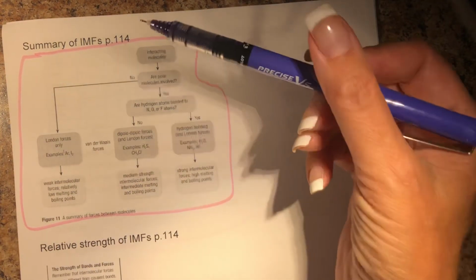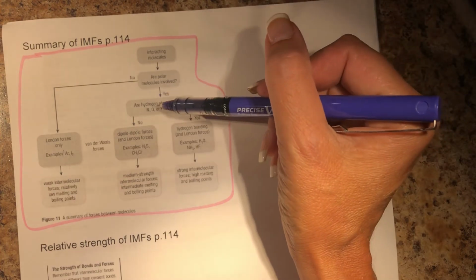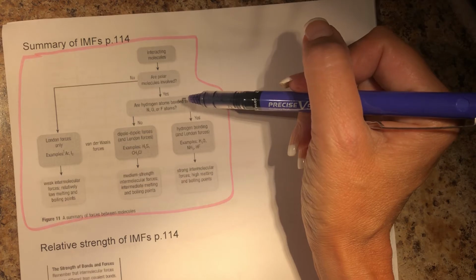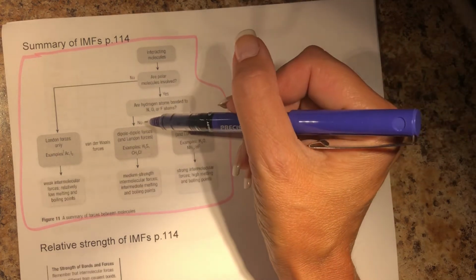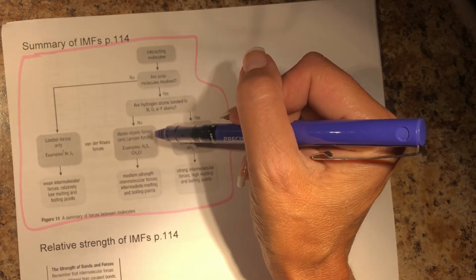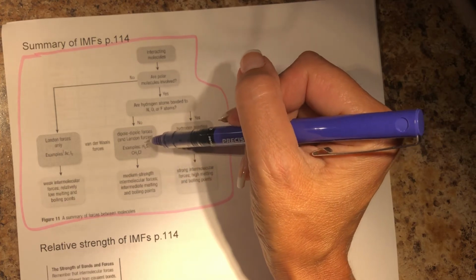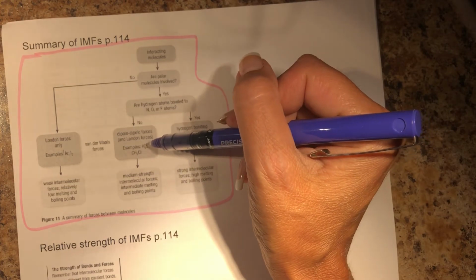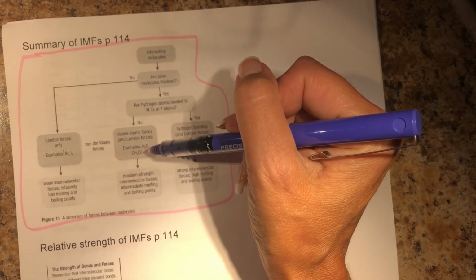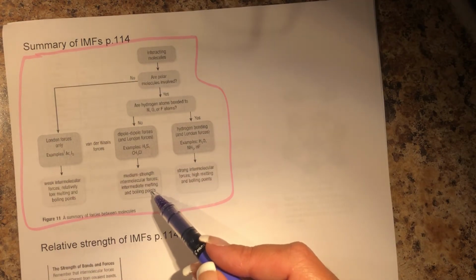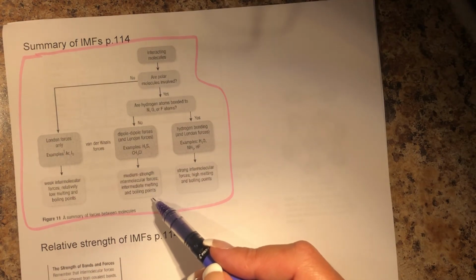Okay, then if they are polar, we have to look and ask the question, are hydrogen atoms bonded to nitrogen, oxygen, or fluorine? The answer is no. Then it's dipole-dipole forces. And London, you can't forget that those are there too. So if you're asked, you have to name both. So examples would be hydrogen sulfide and CH3Cl. And these are medium strength intermolecular forces. They have intermediate melting and boiling points.